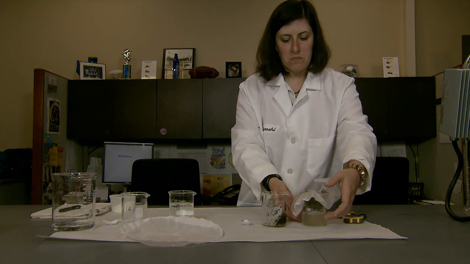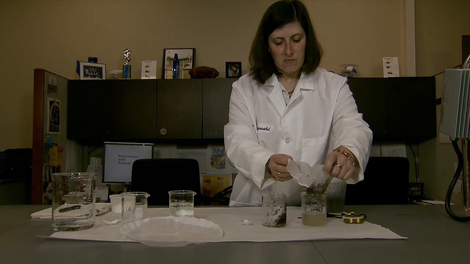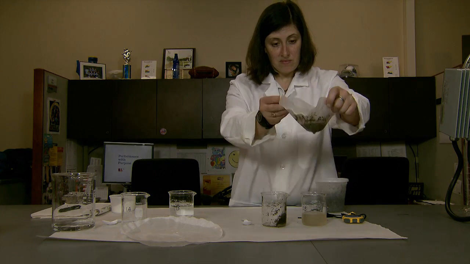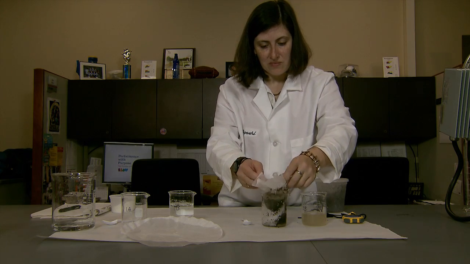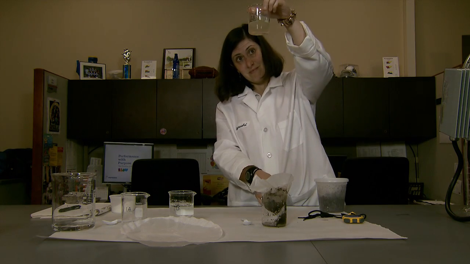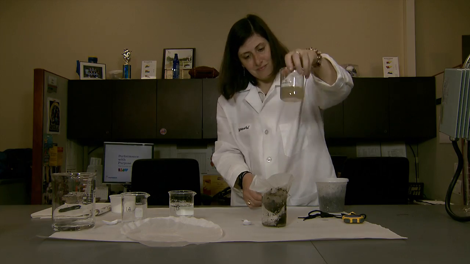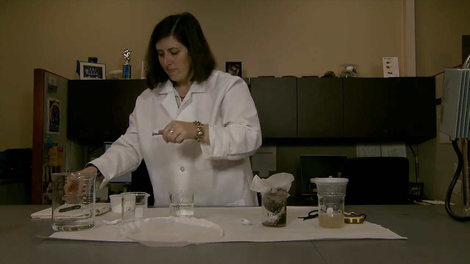For test 2 with the dirt, did anything get stuck in the filter when you poured the dirt water into the beaker? What do you think is in beaker 2B? Is the water in beaker 2B clean? Would you drink it?